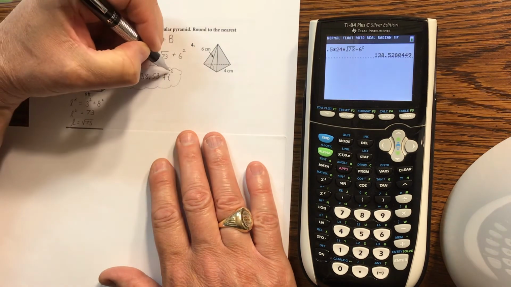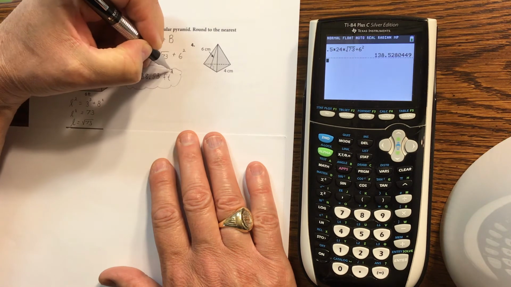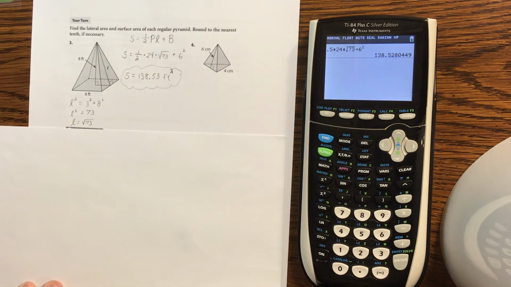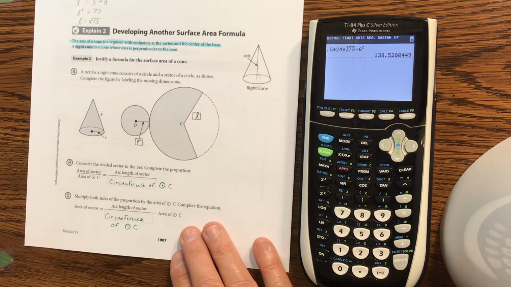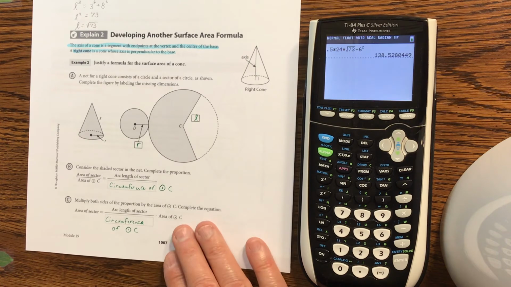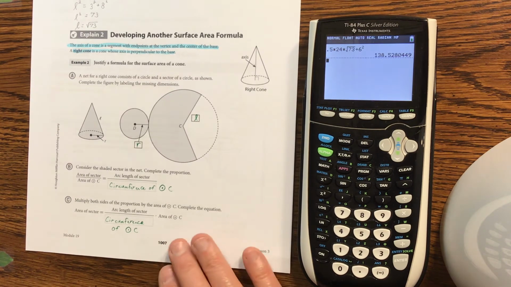Okay, why do I have cubic feet? It's square feet, okay, because we're dealing with area. All right, now the next one is finding the surface area of a cone. Now this one's a little bit different, okay?